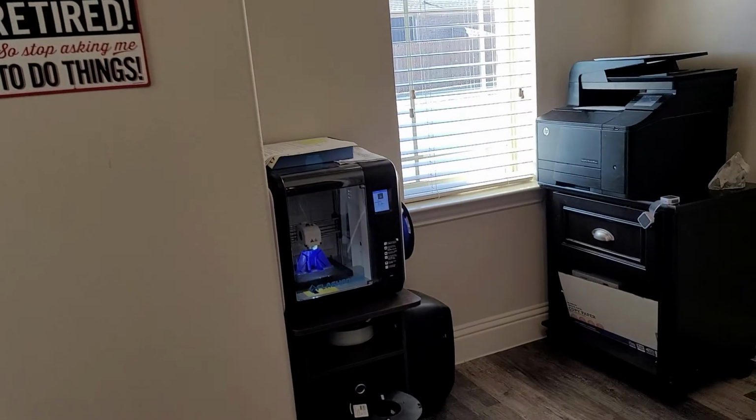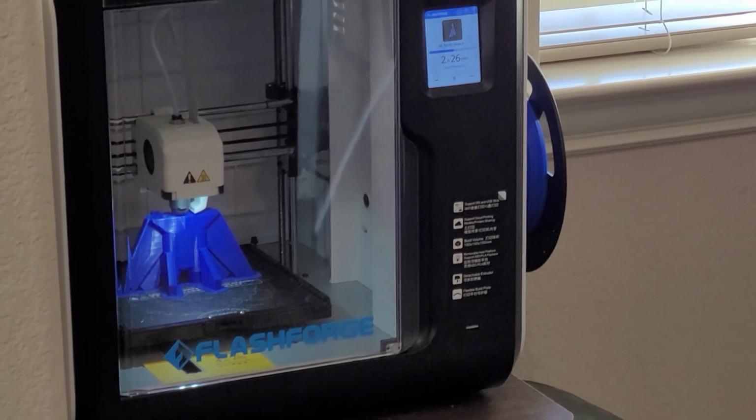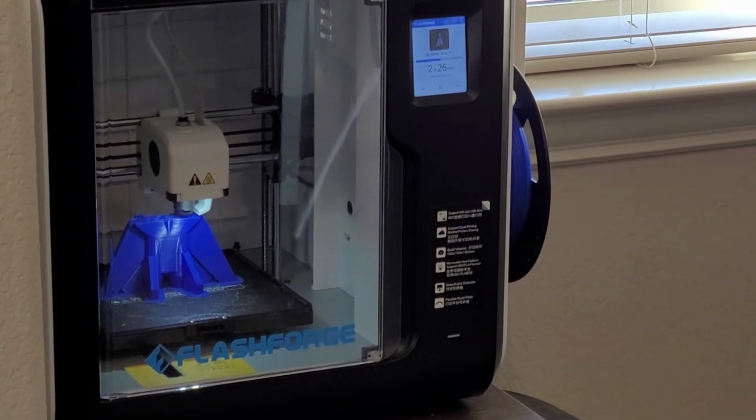Oh yeah, and if you hear a noise, it's because I'm building my son a jet fighter in the 3D printer. Check it out. So if you hear that on the microphone in the background, that's what that is.